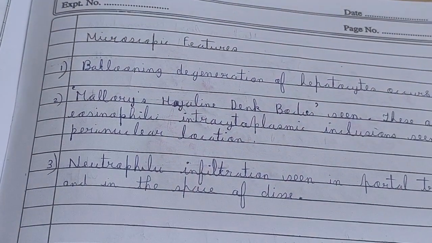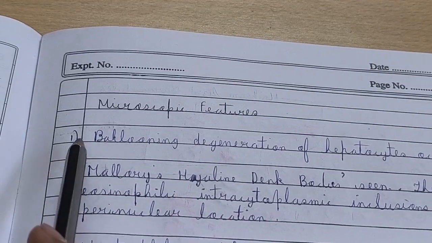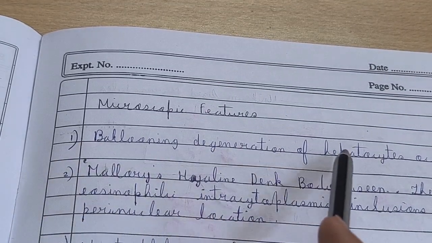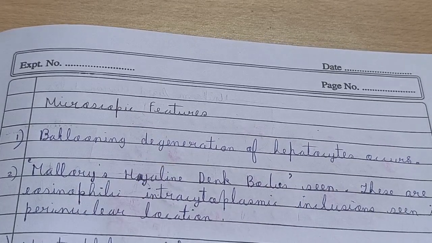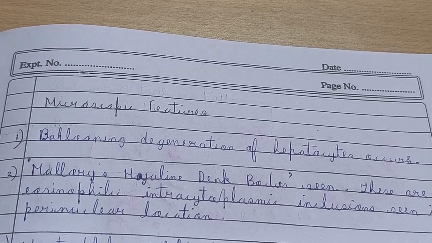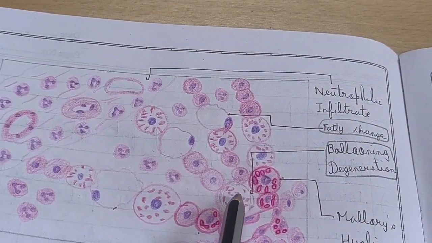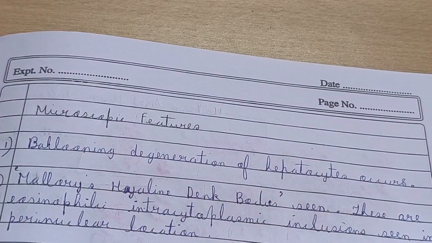The microscopic features of alcoholic hepatitis of alcoholic liver disease. The first one is ballooning degeneration of hepatocytes, and why does this occur? Because of the excess fat deposition, which leads to swelling of the hepatocytes, just like balloons. Therefore ballooning degeneration of hepatocytes occurs.